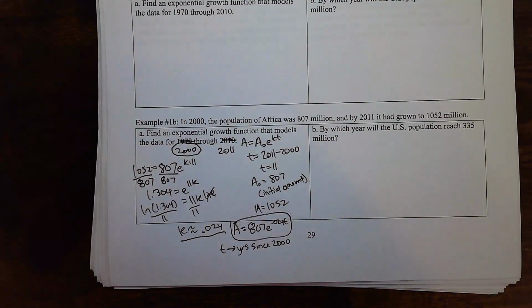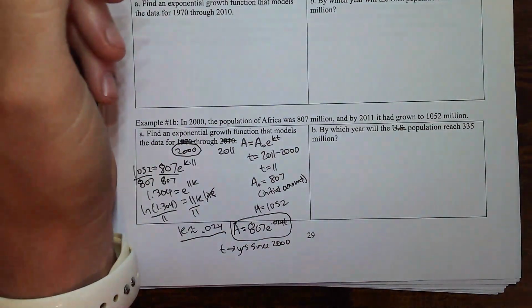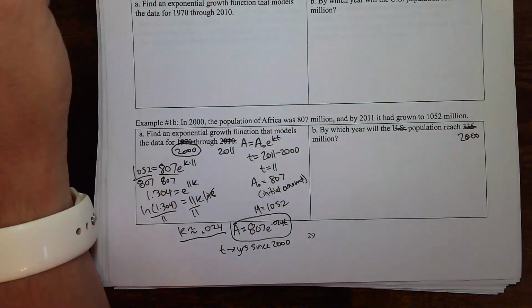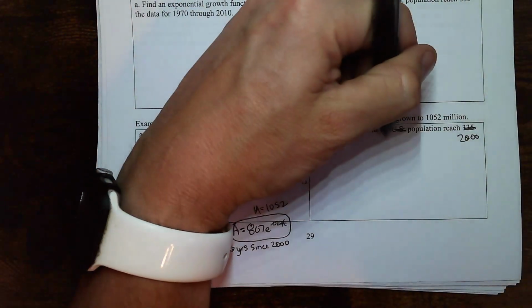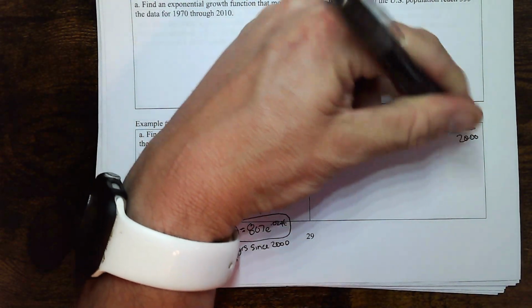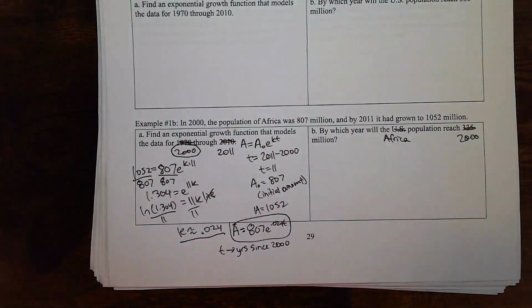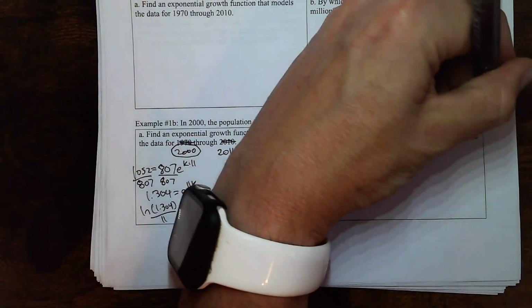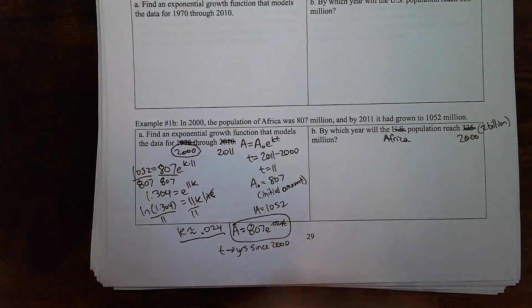By which year will the U.S. population reach, which year will the U.S., it's supposed to be Africa, well, Africa, I messed this all up, will reach 2000 million, which would be 2 billion. So I want to know when it reaches 2000.